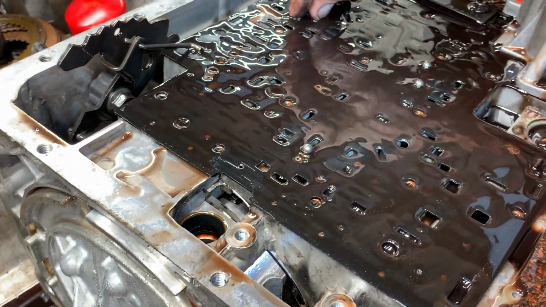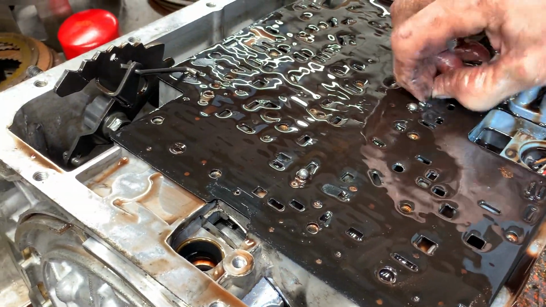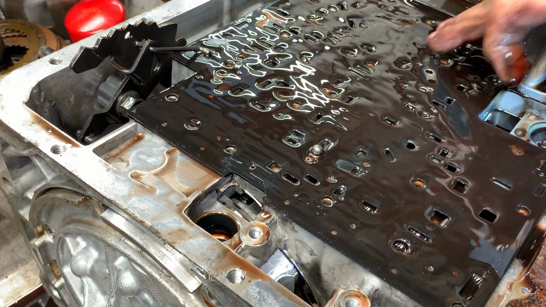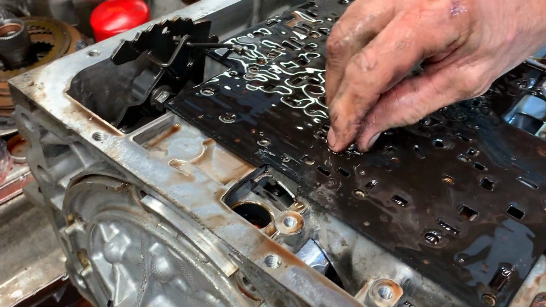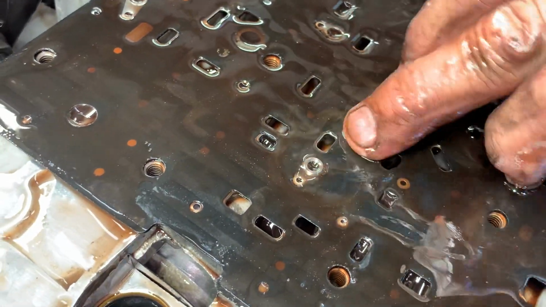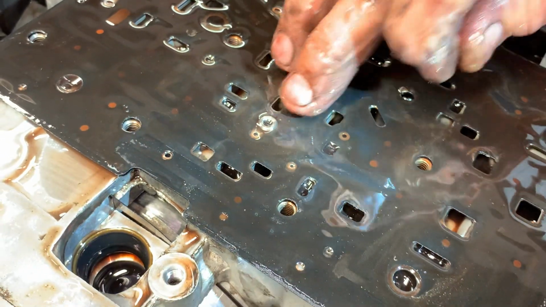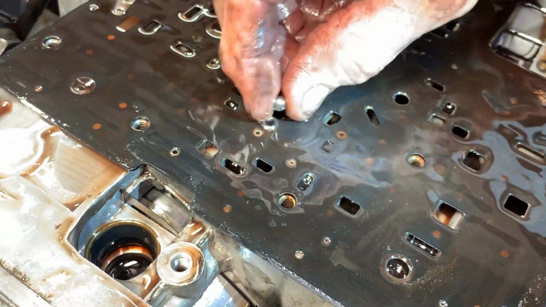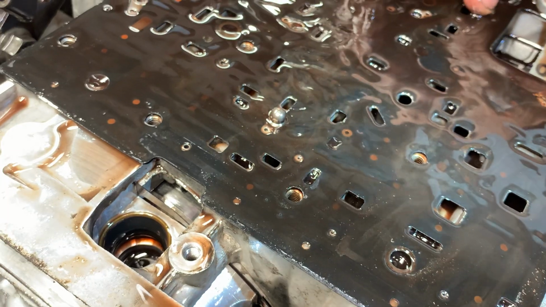Your check bolts here. This here's the one that usually beats itself through the case, but they've already done a repair on it right there. So it's already been beat through once before, and that little ball just sits right on there, like that.